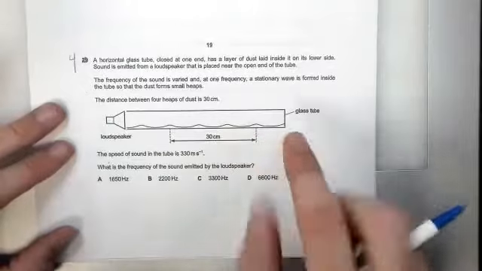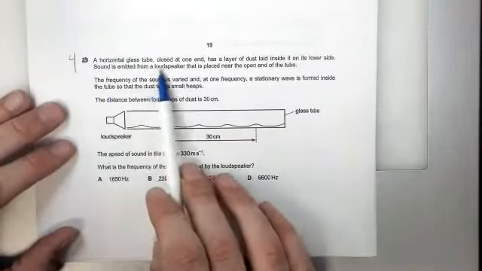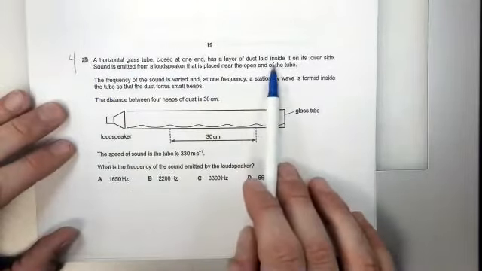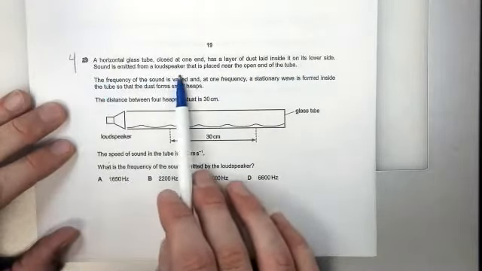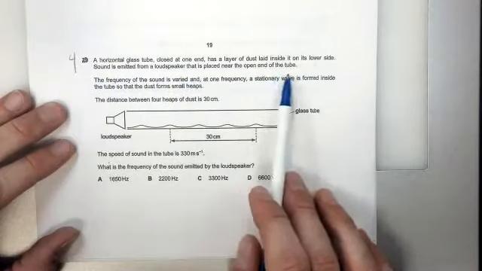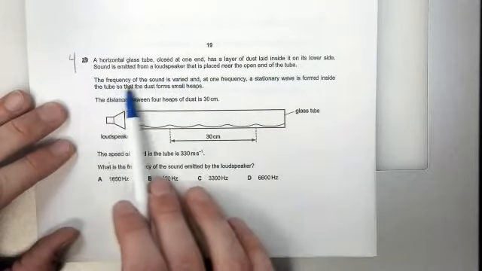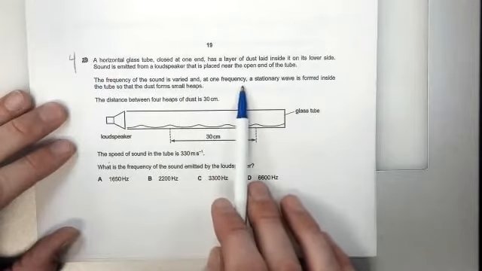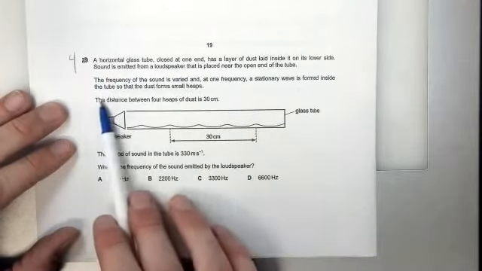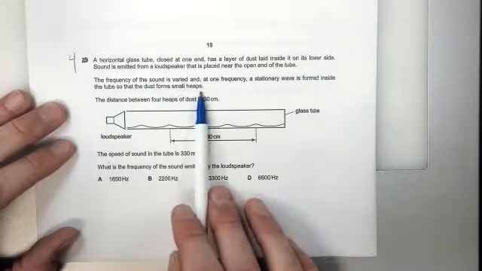This next question has to do with a dust tube. And it says a horizontal glass tube closed at one end has a layer of dust laid inside it on its lower side. Sound is emitted from a loudspeaker that is placed near the open end of the tube. The frequency of the sound is varied, and at one frequency, a stationary wave is formed inside the tube so that the dust forms small heaps.